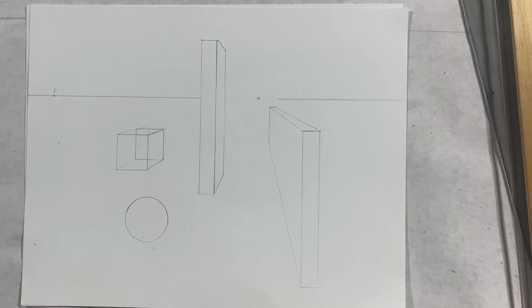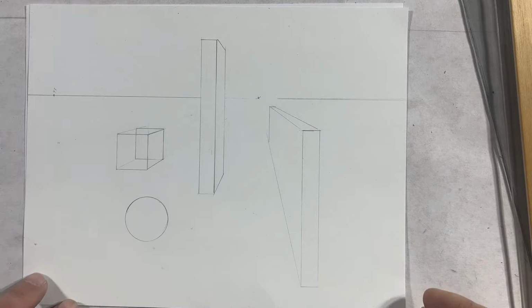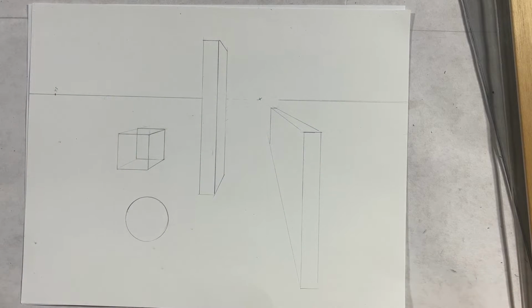Hey, welcome back everyone to Manny School of Art as we continue with our 1 point perspective series. Today we want to look at how to draw shadows in perspective.